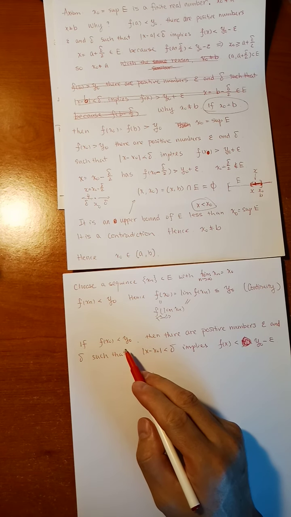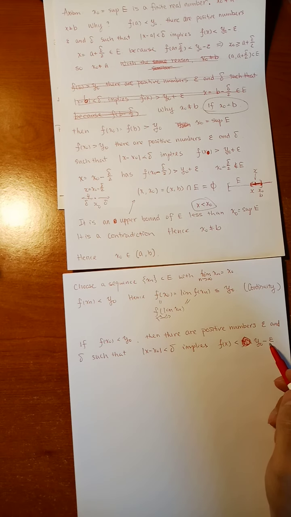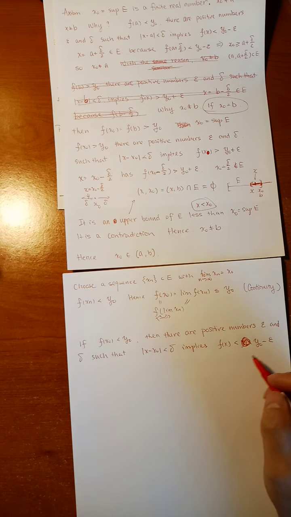If it's still strictly less than y0, then you can always find a small neighborhood so that over the whole neighborhood f(x) is less than y0 minus epsilon.